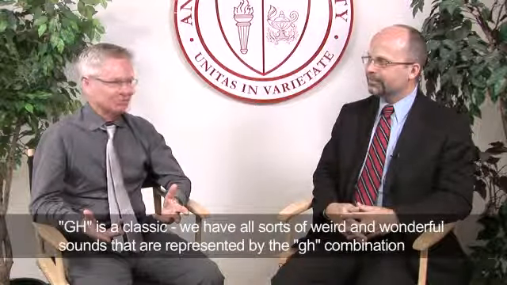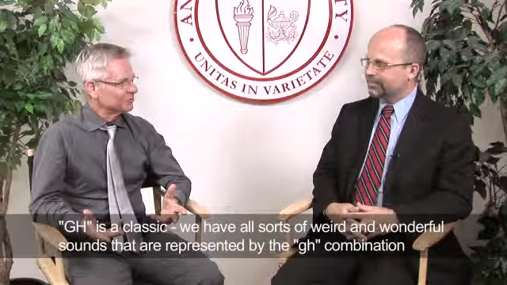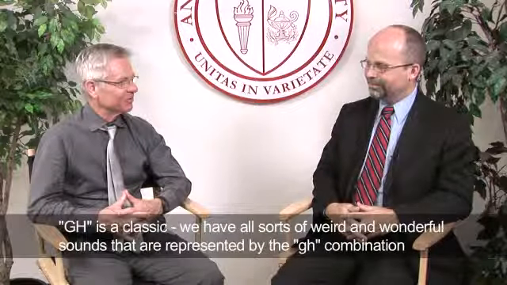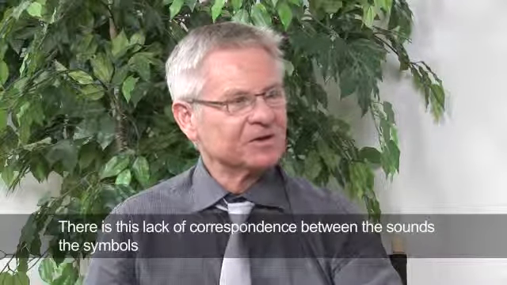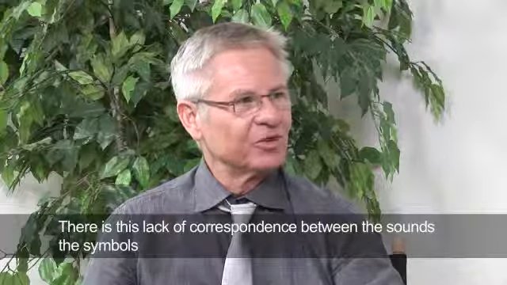certain letter combinations that actually bear no resemblance to the root sound of a particular letter of the alphabet. So, you know, GH is a classic. We have all sorts of weird and wonderful sounds that are represented by the GH letter combination. So one of the problems is that there is this lack of correspondence in many instances between the sounds and the symbols. But that doesn't mean that we shouldn't use phonics to teach learners the rudiments of reading.